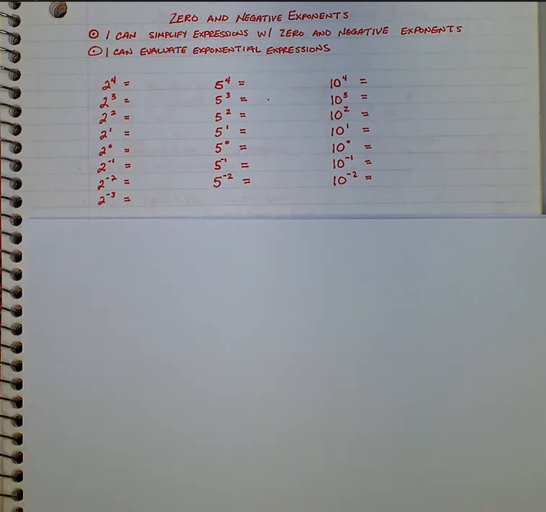Alright guys, today we're going to talk about zero and negative exponents. We're getting into some new stuff that you might not have been exposed to very much previously. By the end of this lesson, you should be able to simplify expressions with zero and negative exponents, and you should be able to evaluate exponential expressions.